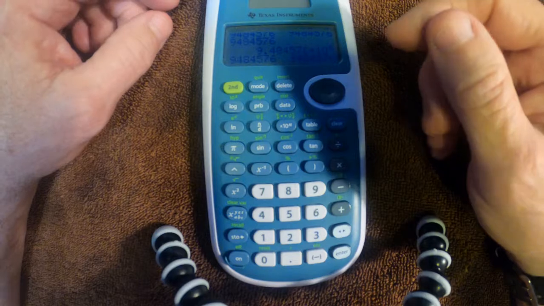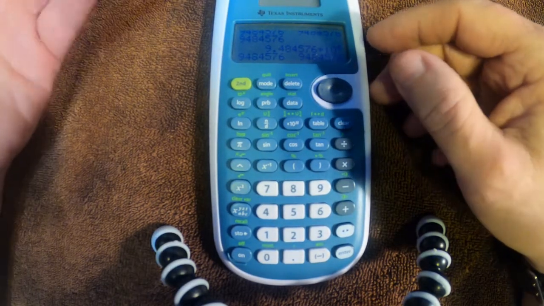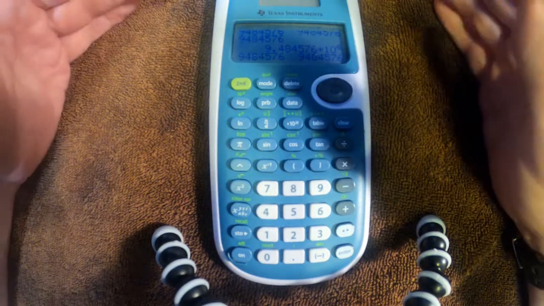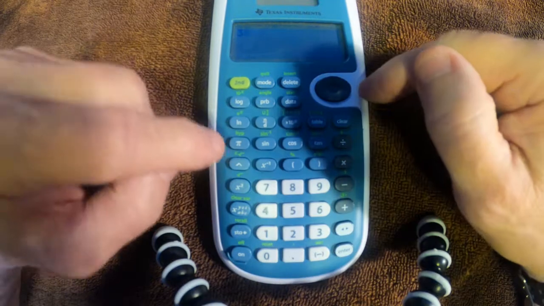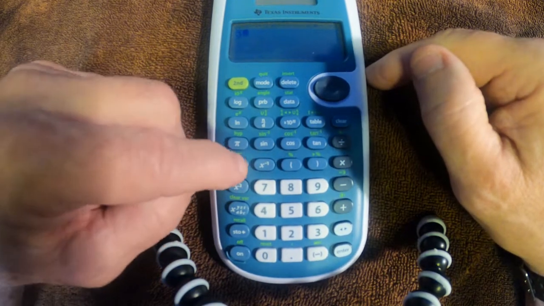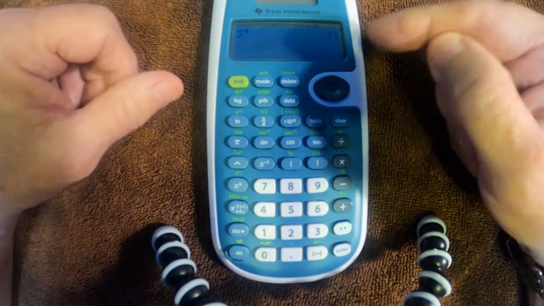Another thing that you're going to be doing with your calculators is powers. Let's say you have to take 3 to the 4th power. Well, you press the first number, 3, then just press the caret here, then the power 4, press enter. There it is, 3 to the 4th is 81.